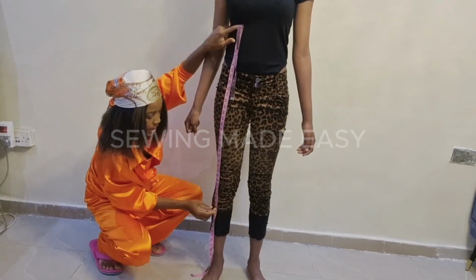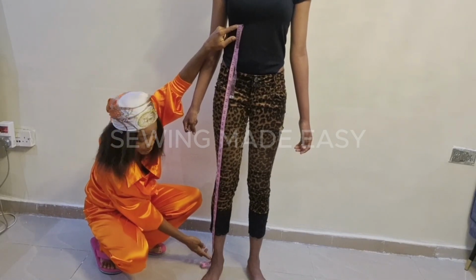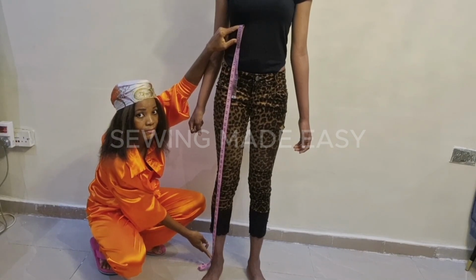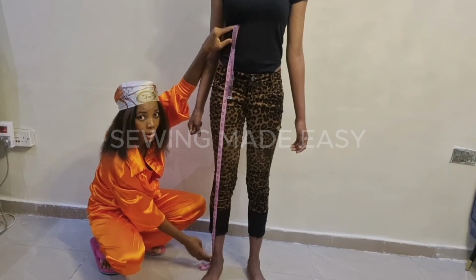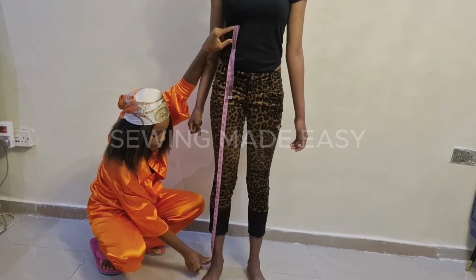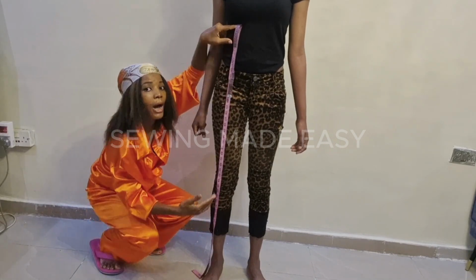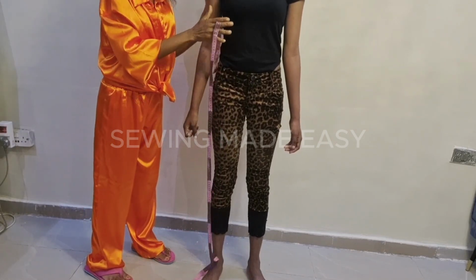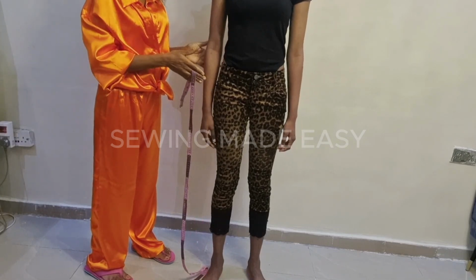Then for the full length of our dress, you still place the tape rule on the shoulder. From the shoulder to our ankle we have 57. But there are people who want their dress very, very long, so we'll be taking shoulder to floor length, which can either be 60, 59, 58, depending on how long you want the dress to be. So all of these measurements that I have taken right now are the vertical measurements.